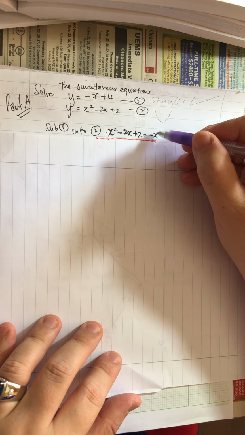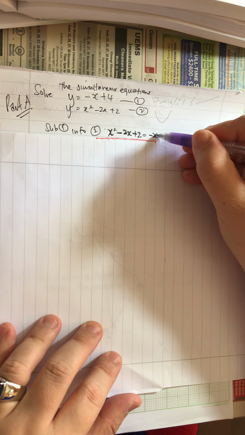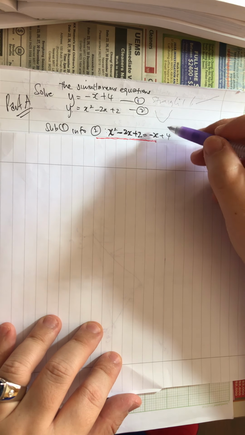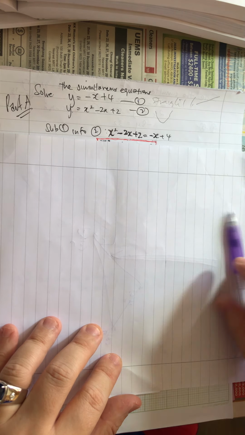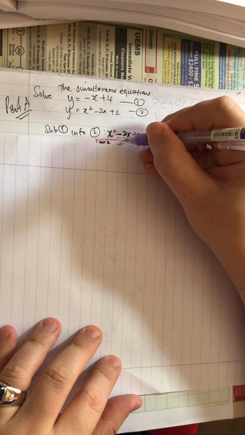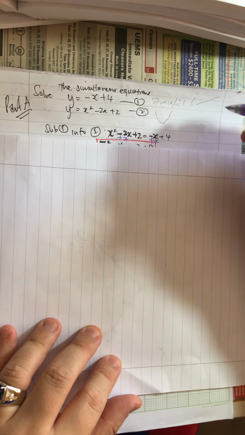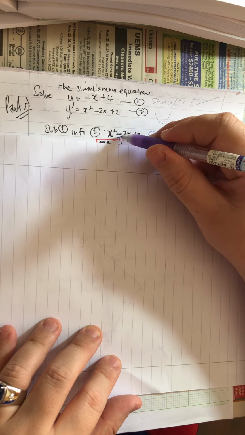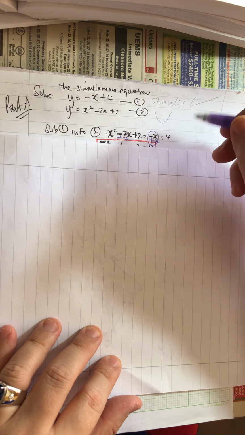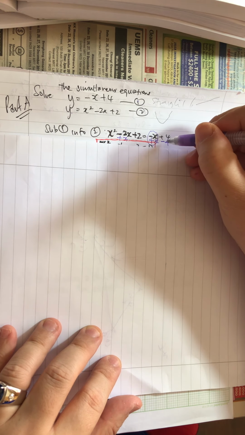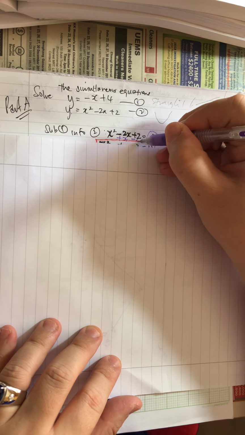Now how do we do that? We don't want minus x on the right here, so we plus x on both sides, so that this x will disappear, and you will have another x on the left hand side. Now, do I want the 4 on the right hand side? No, I don't want the 4, so I minus 4 on the right as well. If I minus 4 on the right, I must minus 4 on the left.